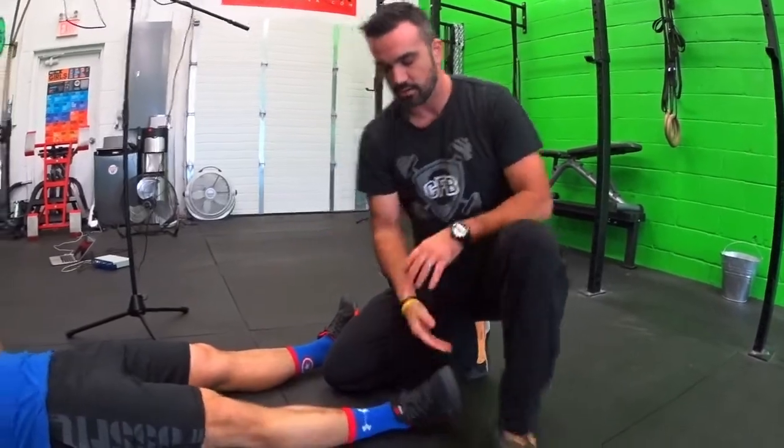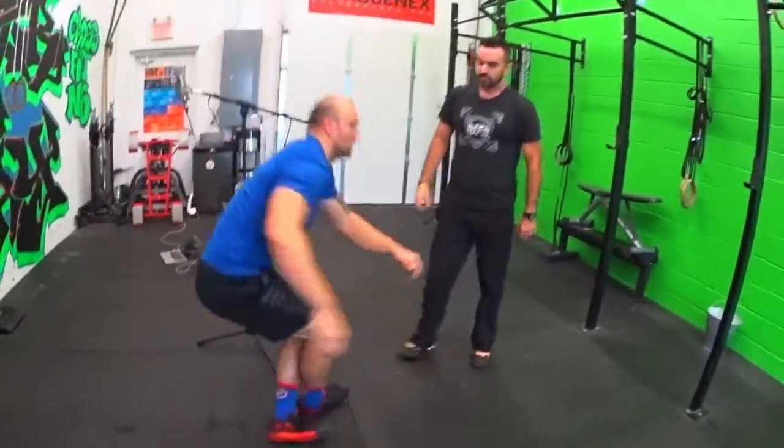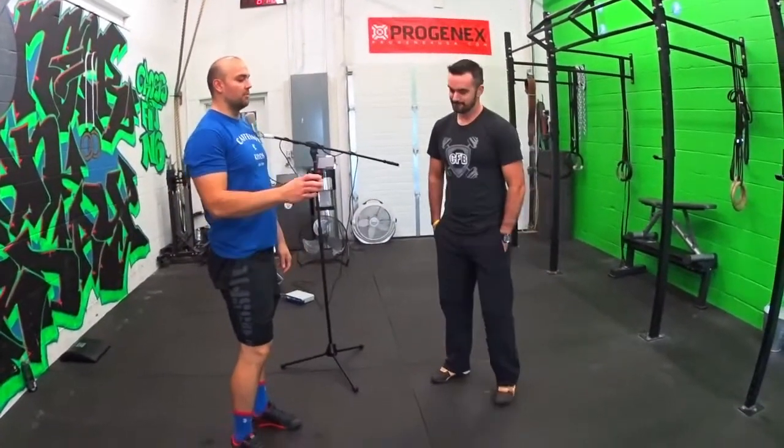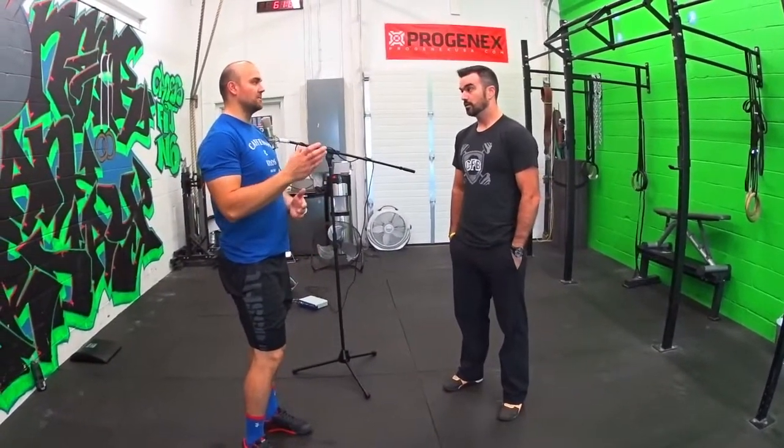Make sense? Yep. Good. So what range are we looking for? So as far as optimal range? No, in terms of the pressure applied to the foot, what are we looking for? You can push pretty hard.